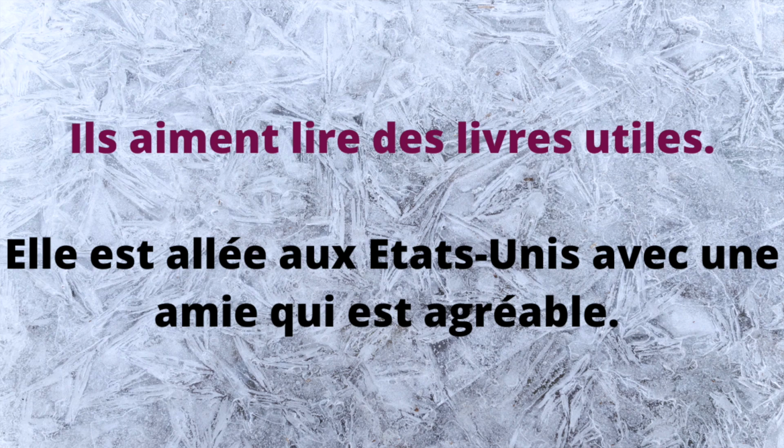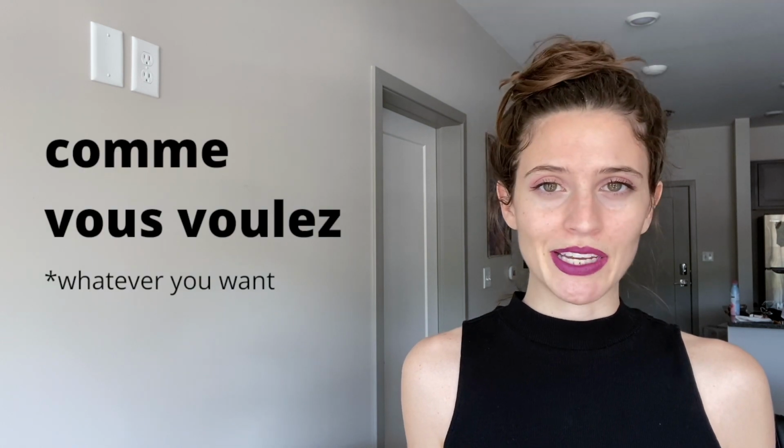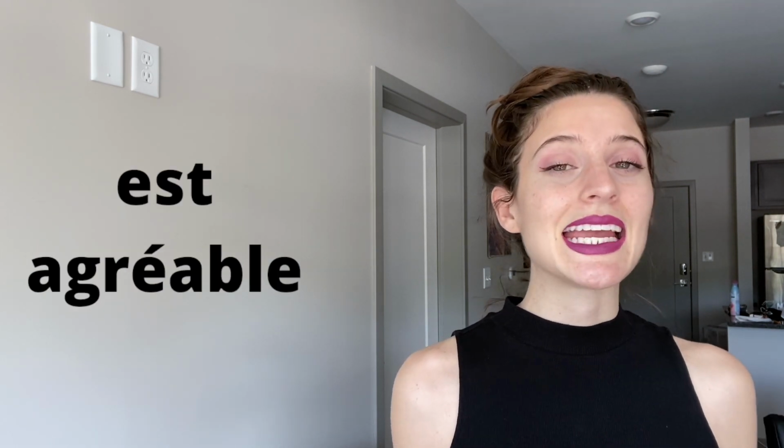And for the second and final sentence, elle est allée aux États-Unis avec une amie qui est agréable. Or you can say, elle est allée aux États-Unis avec une amie qui est agréable. In the sentence, you have two optional liaisons. Both of them are after the verb être. In the first instance, it's because you have a two-part verbal expression. It's passé composé. You have est and aller, est allé, or you can just say est allé, comme vous voulez. And the second être is the present tense of the verb, followed by an adjective that starts with a vowel. Est agréable or est agréable.